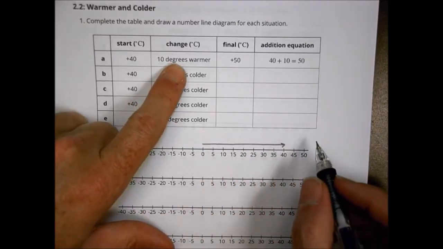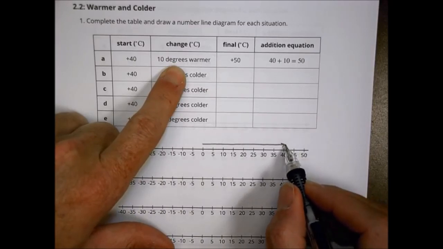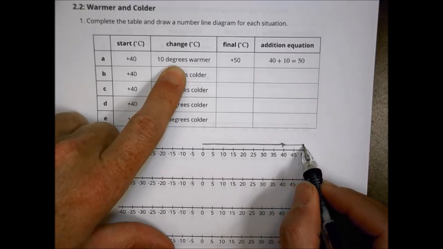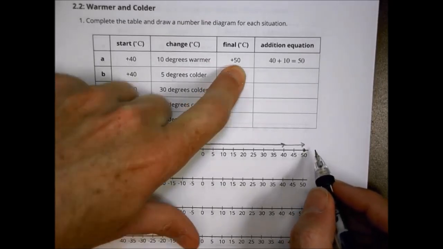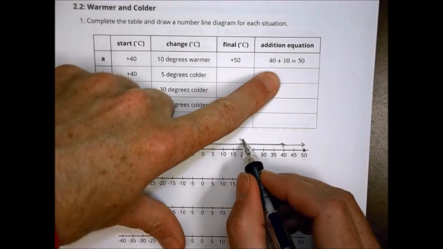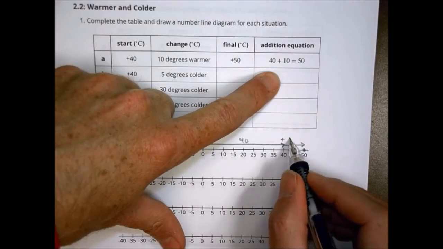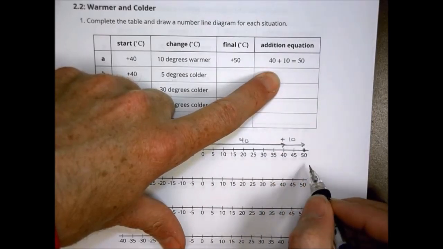Now it says from here we're going to get 10 degrees warmer. So I'm going to start at the head of this one and go up an additional 10, 5, 10, to this point here, and my final destination point becomes 50, so I end up being right there at 50. As an addition equation, what I have is 40 plus 10, which gives me my solution of 50.